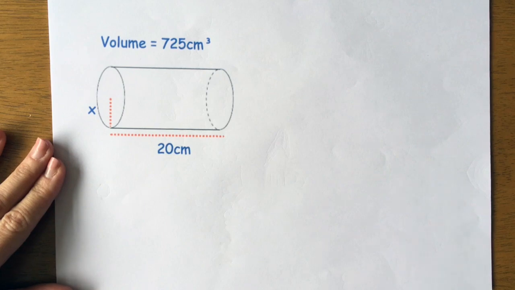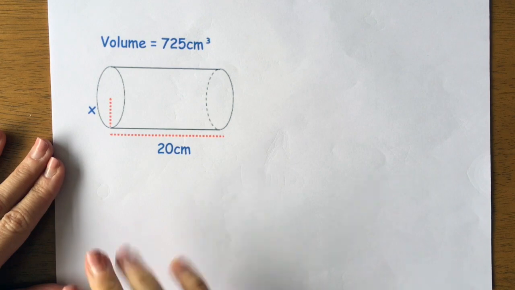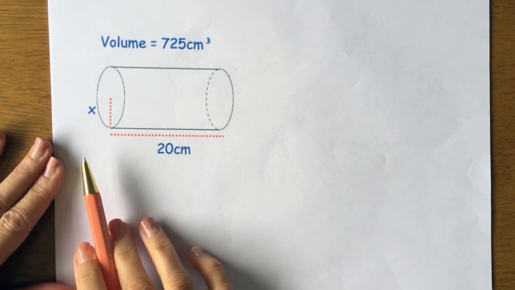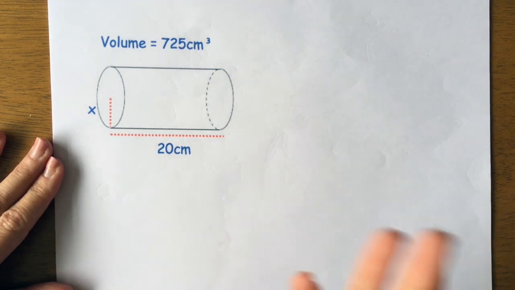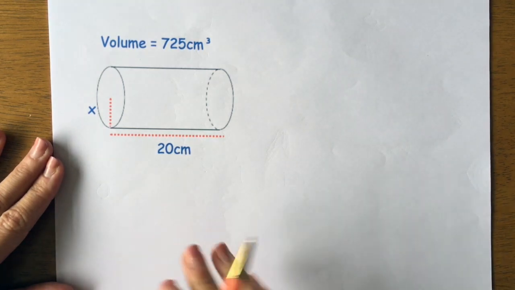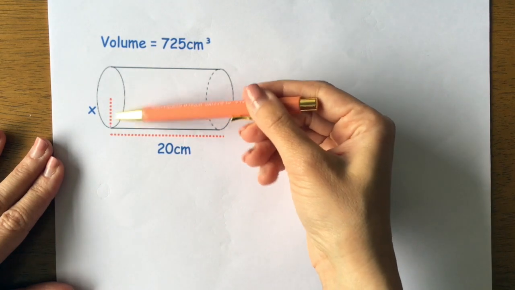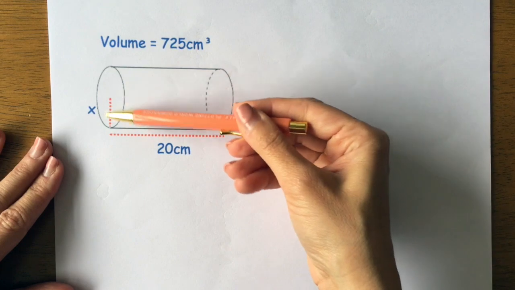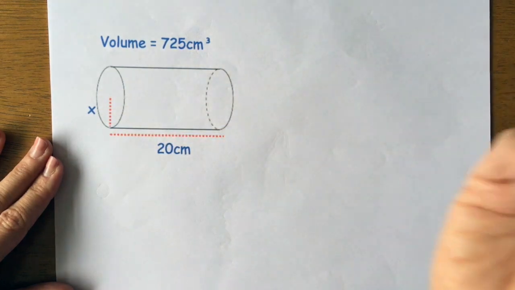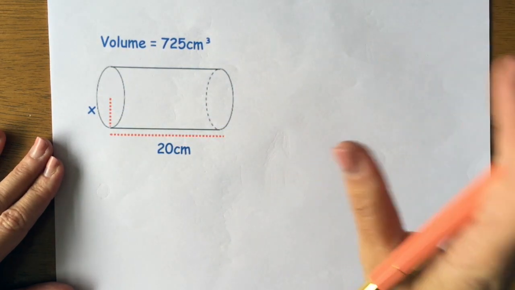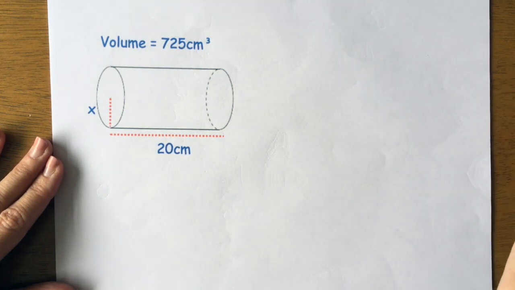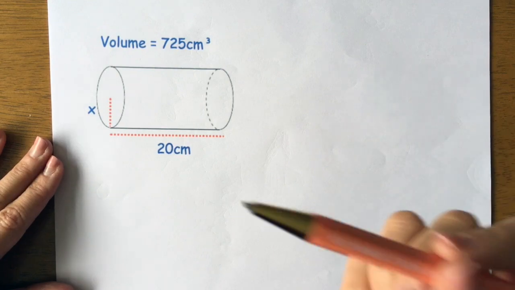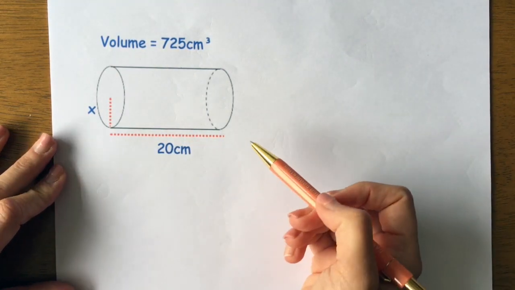Hi, so you should have just had a go at a few questions finding the heights of the cylinders when you knew the volume. This time, the type of question we're looking at is that we're actually going to need to find the radius of the circle. We know the height, we know the volume, but we don't know the radius. So we're going to do the question in a very similar way. It's just got one extra step to do at the end. But it starts off exactly the same as what the last question was when we were working out the height.